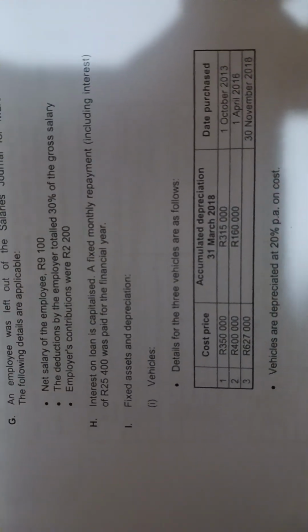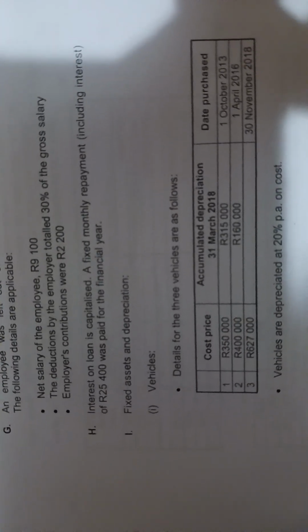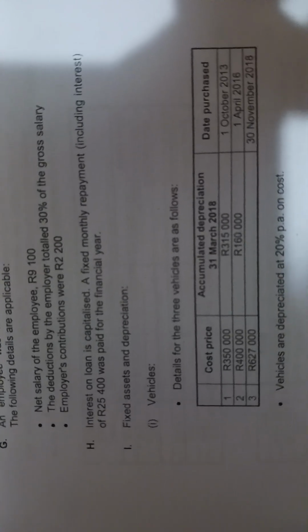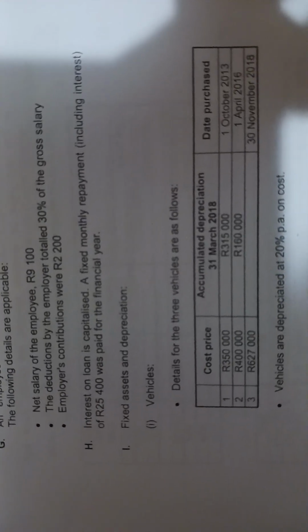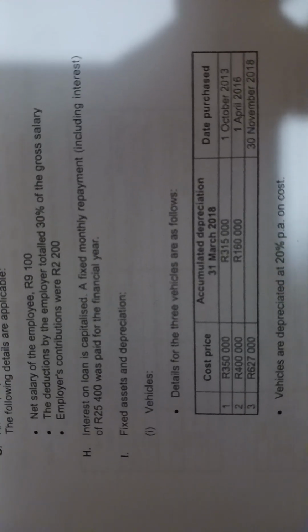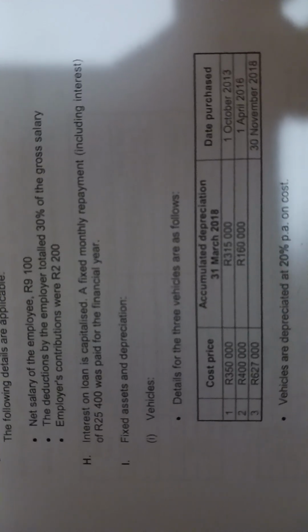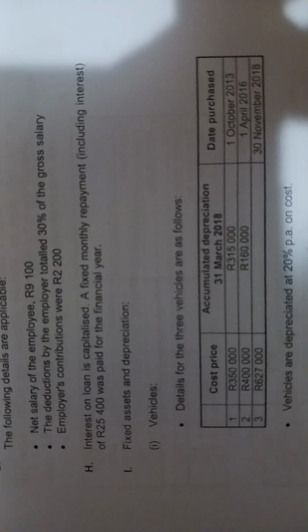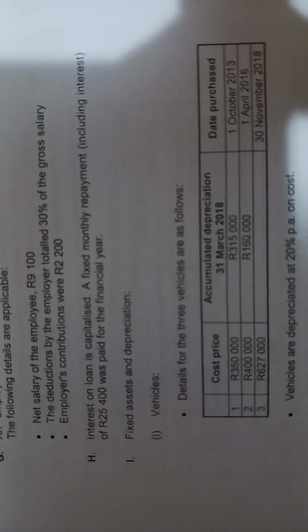Vehicles, we have the details for 3 vehicles are as follows. The cost price for one is 350, the other is 400,000, the last one is 627,000. Accumulated depreciation on the start of the financial year was 315 for the first one, and then 160 for the second one, and then we weren't given for the last one because it was purchased throughout the year.